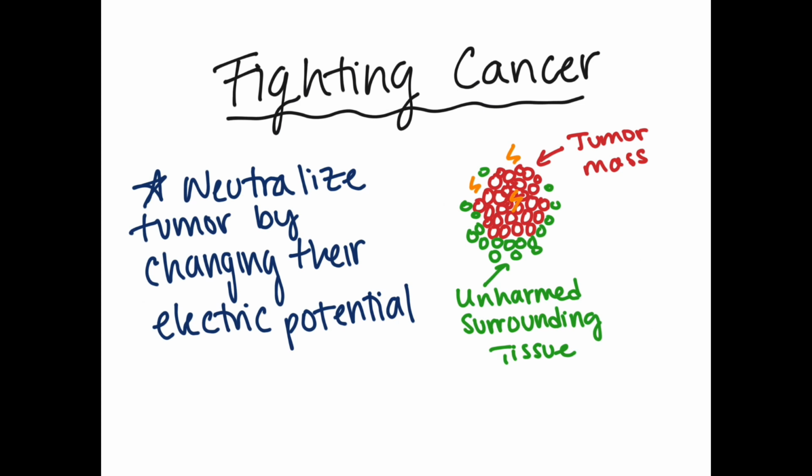Another application of this might be fighting cancer. We could use bioelectric signaling to normalize certain tumors by exposing them to a drug that changes their electric potential. This could be used selectively to target tissues like a tumor while leaving the surrounding tissues unharmed.